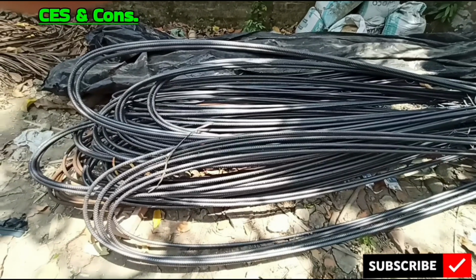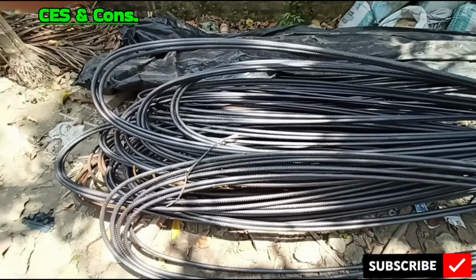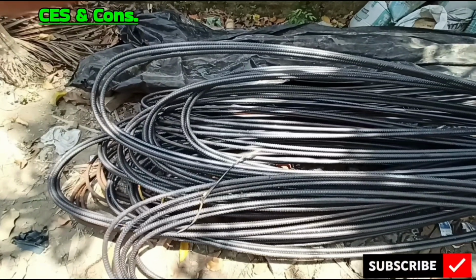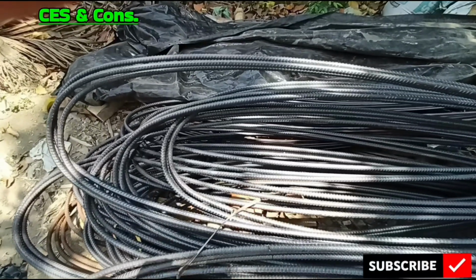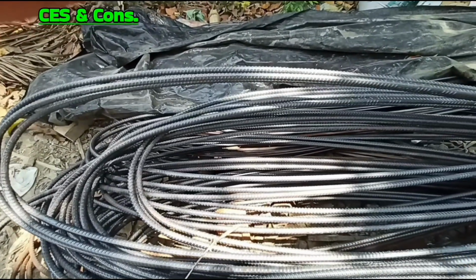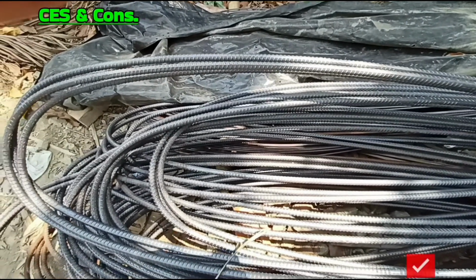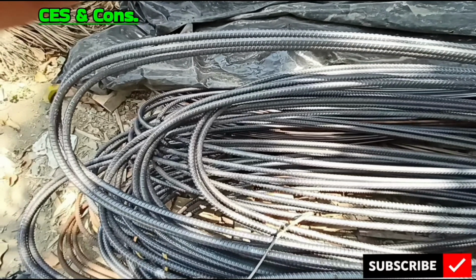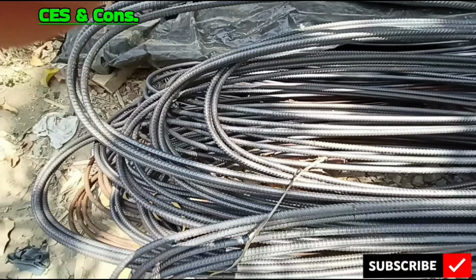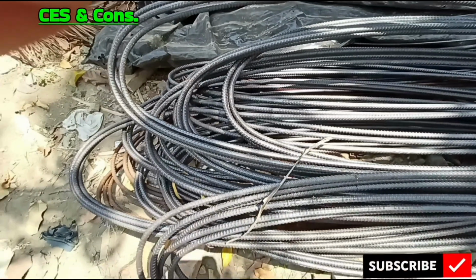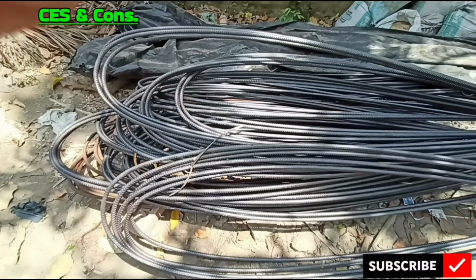This is HYSD or High Strength Deformed reinforcement bar. Reinforcement is the backbone of RCC structure. The correct size, spacing and placement of reinforcement bars as per IS codes ensures strength, safety and durability of a structure. These HYSD bars should be according to IS 1786-2008, grade of which may be Fe 415, Fe 500, Fe 500D, Fe 550 and Fe 600.